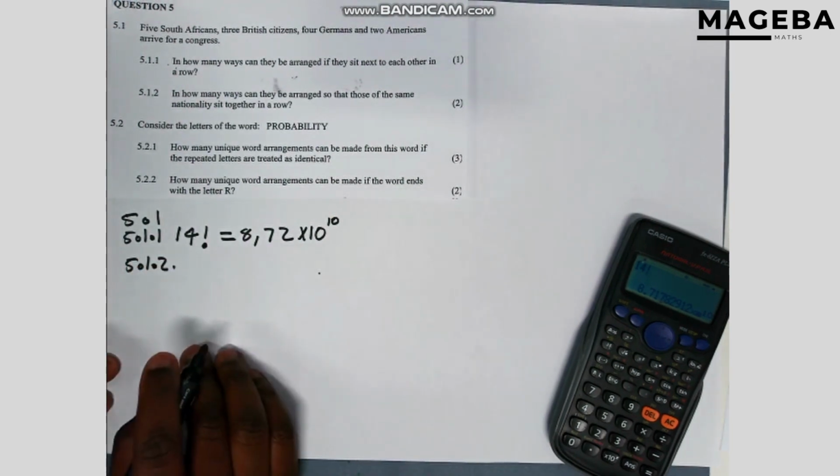5.1.2. In how many ways can they be arranged so that those of the same nationality sit together?